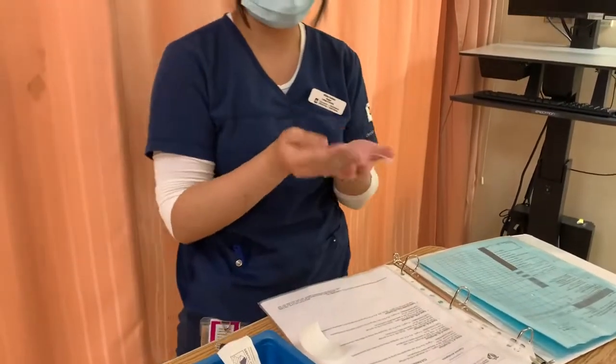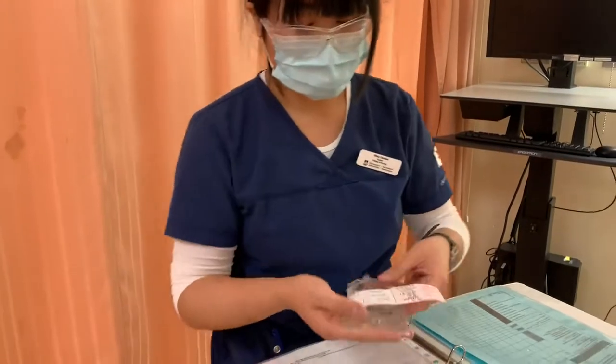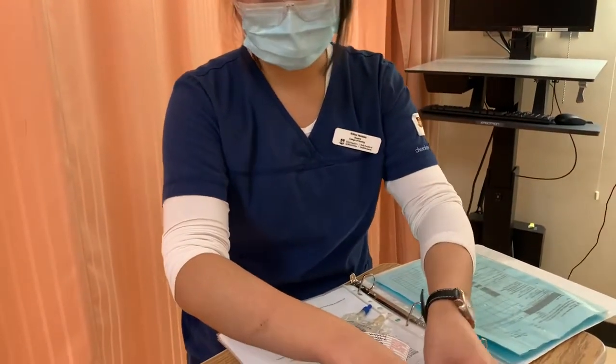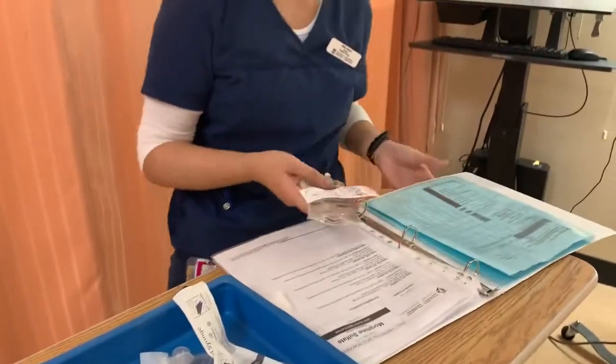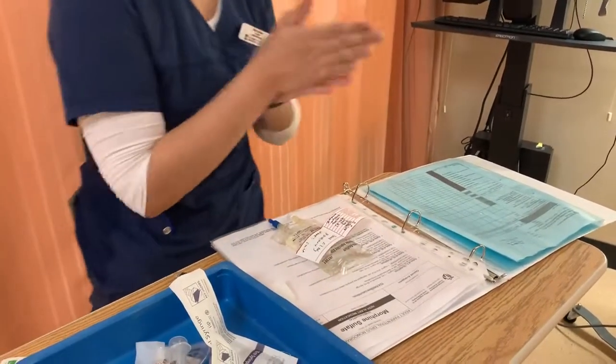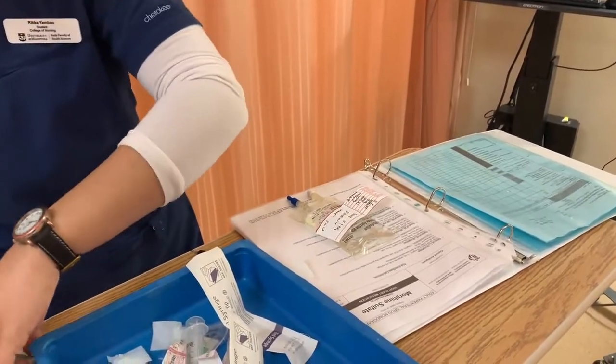I'm just gonna tilt my bag right here to make sure that everything is in the bag diffused properly, and all of this goes in the sharps container as well. So now I'm ready to go to my patient's bedside. I will be bringing my mark. I'm gonna wash my hands as well. So these go to the side.